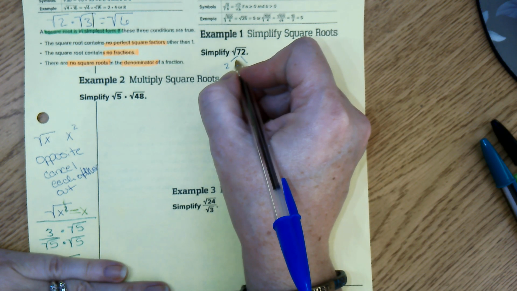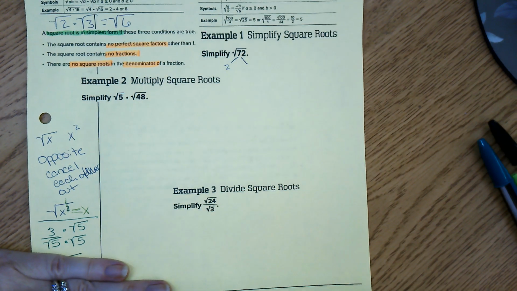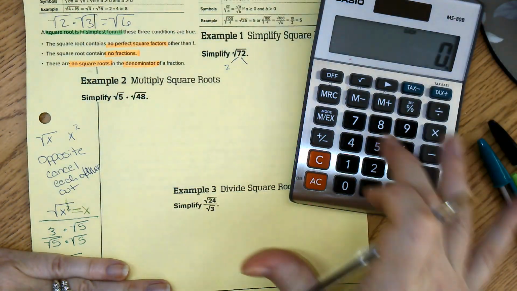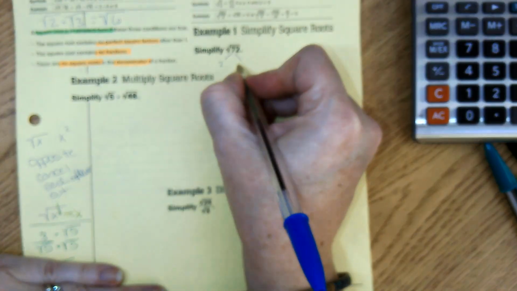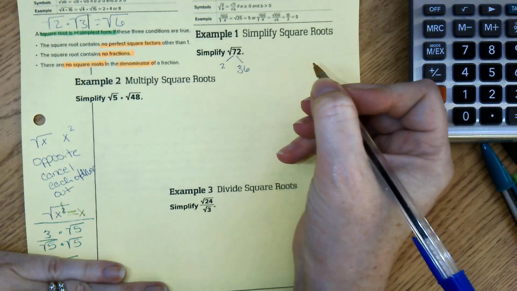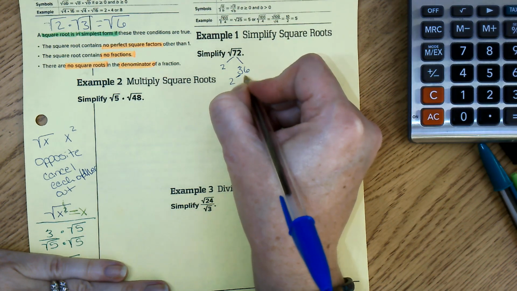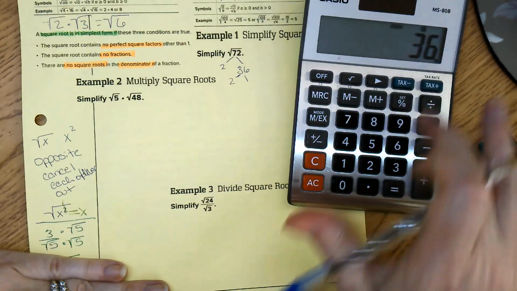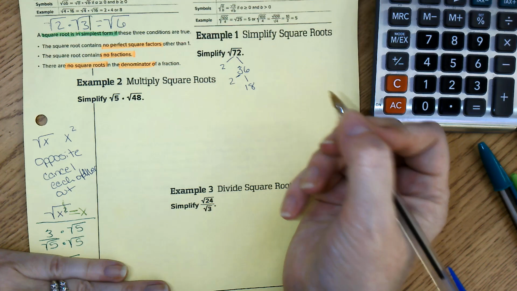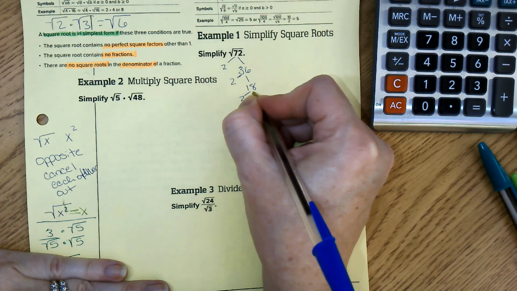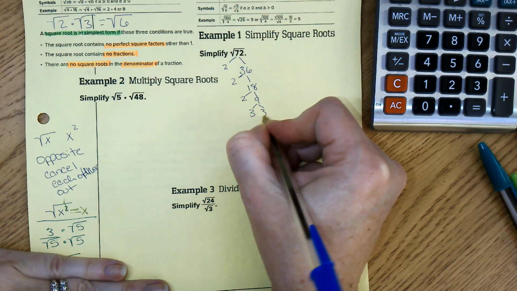So, 72 divided by 2, well, let's see. 72 divided by 2 is 36. All right. Well, it's still even, so I can still divide it by 2. All right, 36 divided by 2 is 18. All right, well, that gives me 2 times 9. And I can break down 9 as 3 times 3.